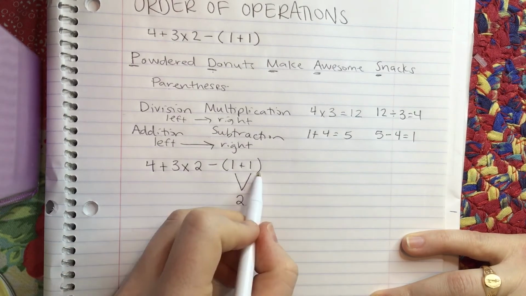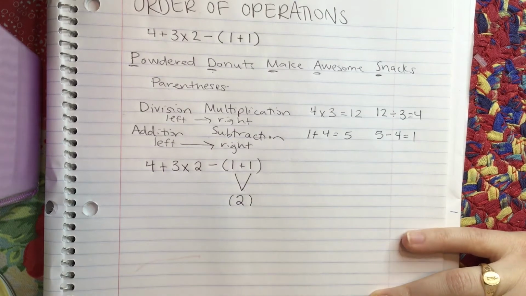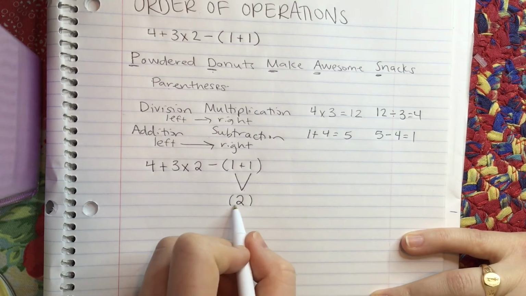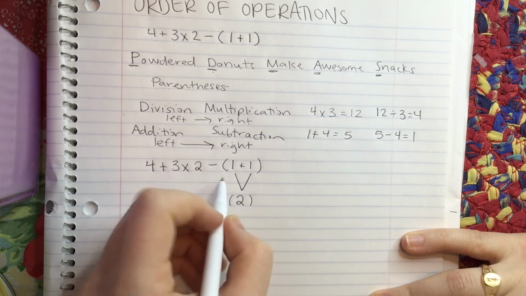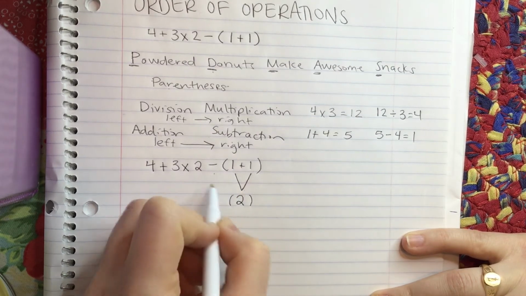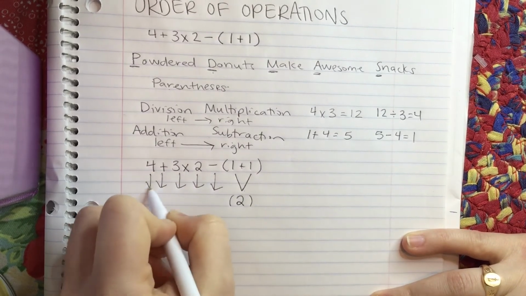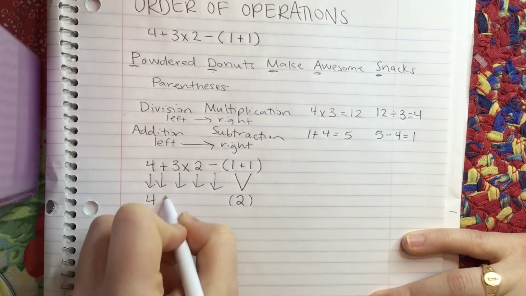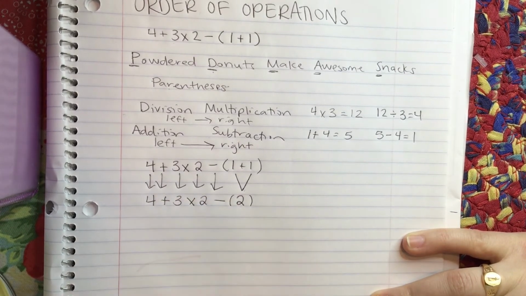Now that I've finished solving what's in my parentheses, I'm still going to bring them down just to be sure, because you'll have other problems that have more than one step inside the parentheses. But now I know that that's been simplified as much as I can. So once I've solved my parentheses, I'm going to go ahead and bring everything else down. So I still have 4 plus 3 times 2 minus 2.